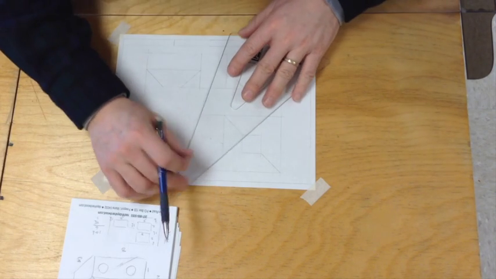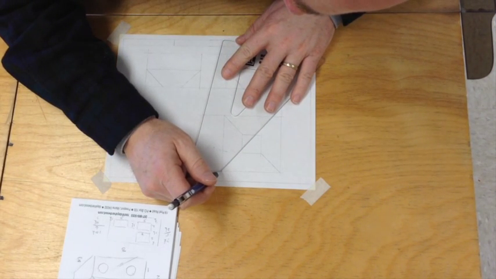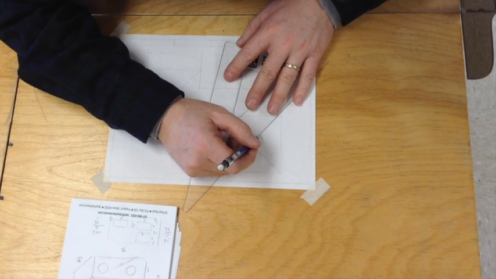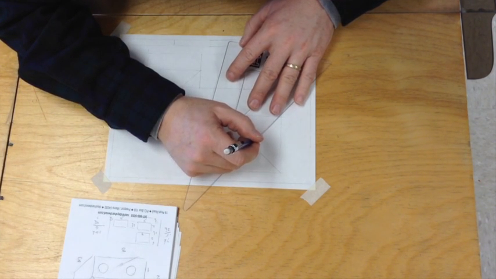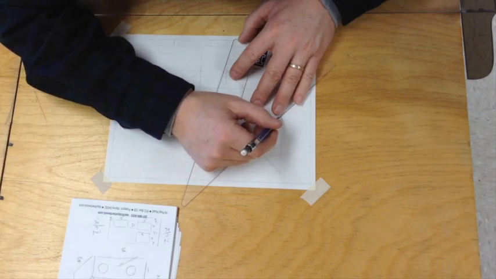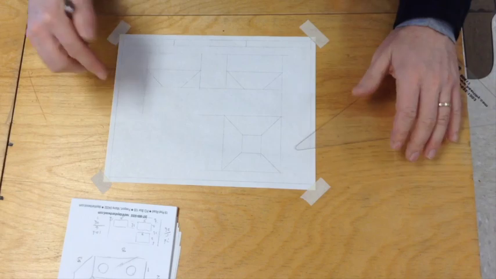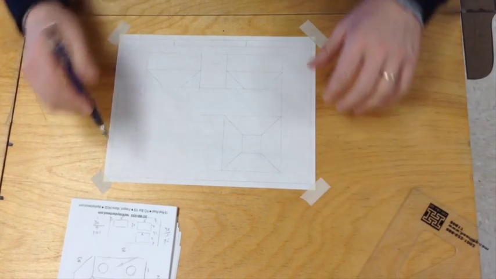Still need to be thinking to yourself, hey, can I actually make this thing in person? Because that's the next task on this exam. So don't make something so complicated you can't make it, and be thinking, hey, how the heck am I going to make this diamond top? Because it probably won't be that easy.